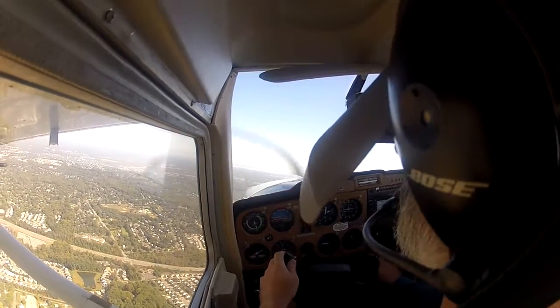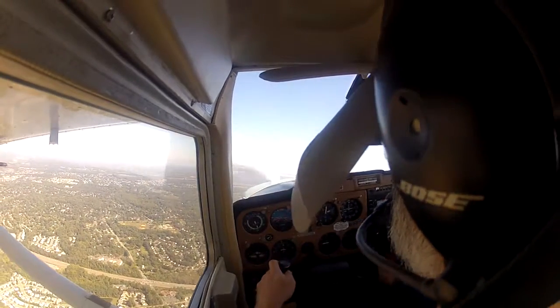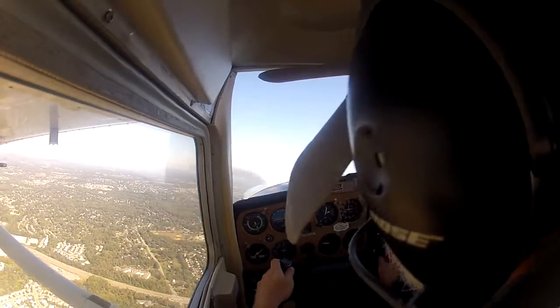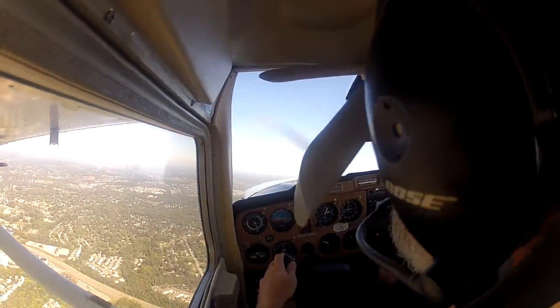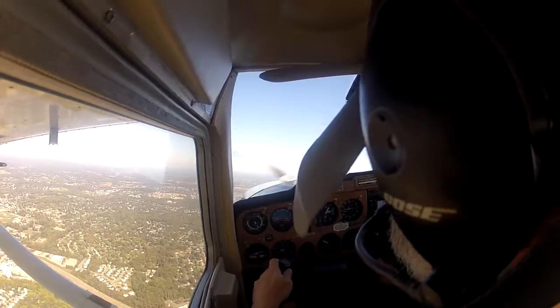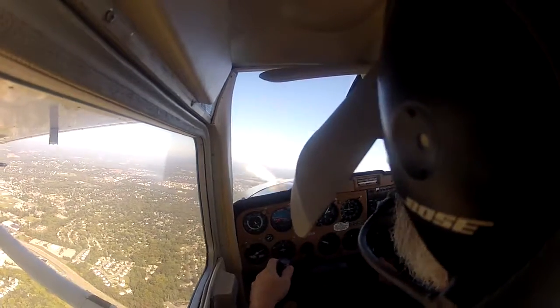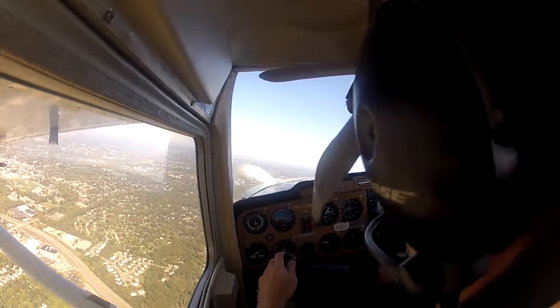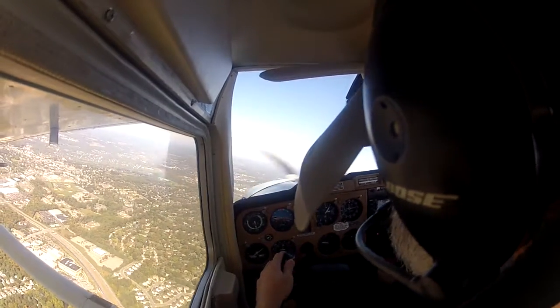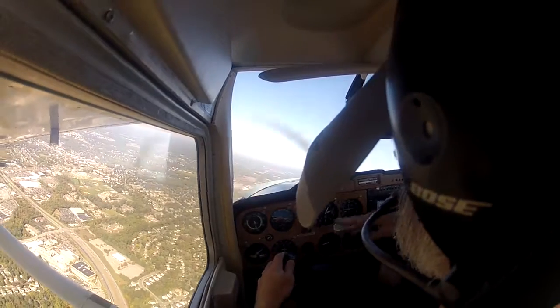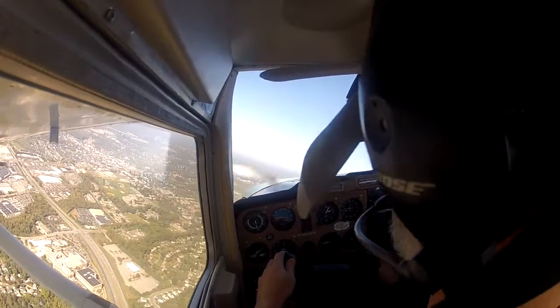So the first half an hour under the hood, we just do climbs and descents, turns to headings. After you get that to the point where you're starting to get comfortable with that, then we'll start getting you to add stuff, like tune a radio, put in a flight plan. And what'll happen is, you'll start playing over here and you'll forget all about this. Yeah. And everything goes away. Right.